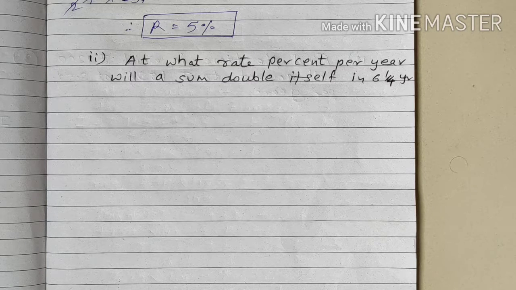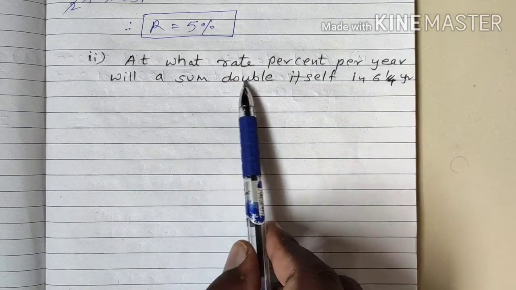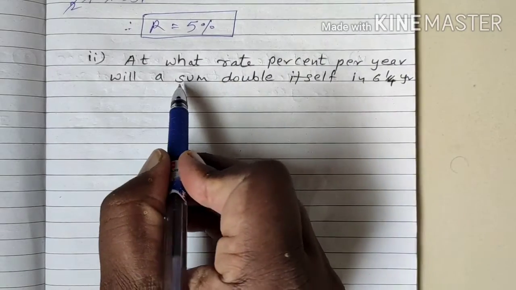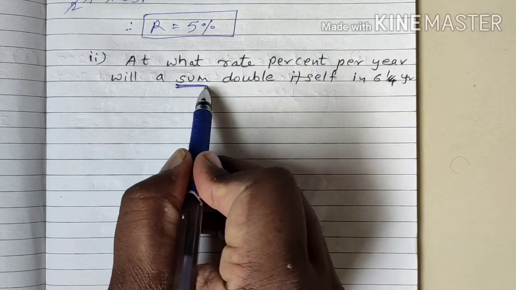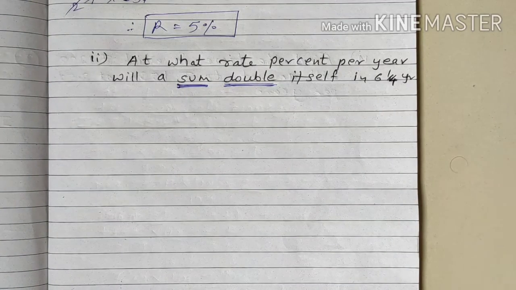Now in this question we want to calculate the rate of interest again, right? Now what they are saying, at what rate percent per year a sum doubles itself? Sum means principal will get double of itself, correct?